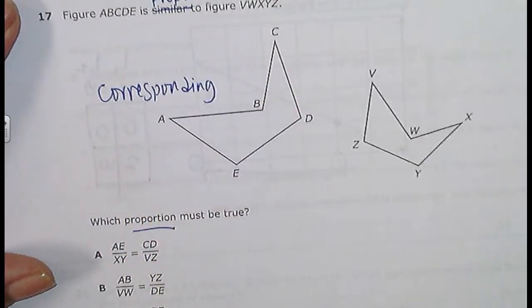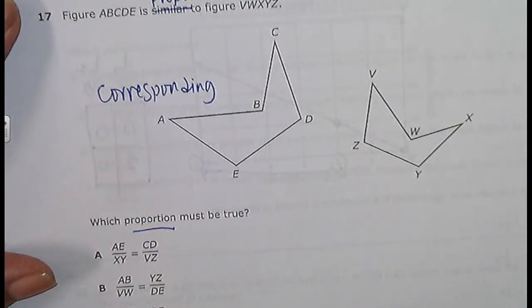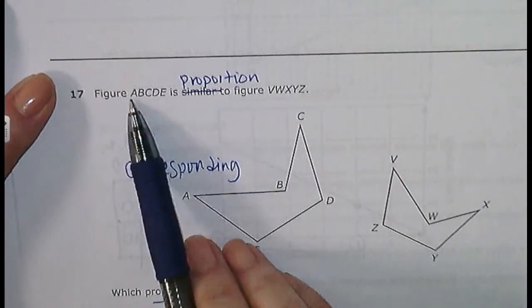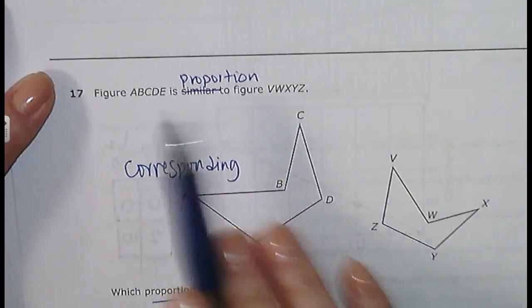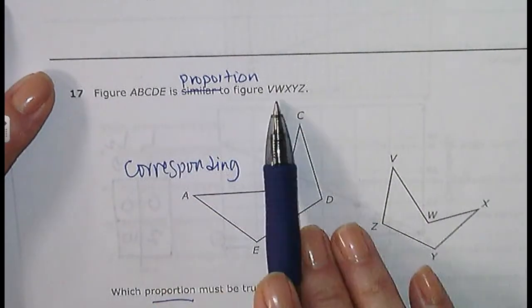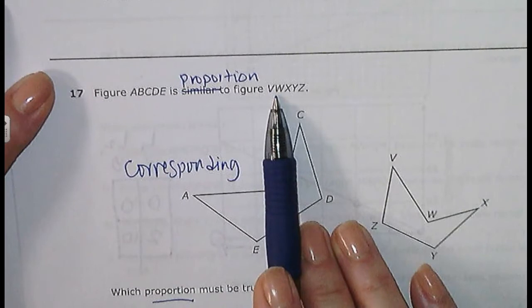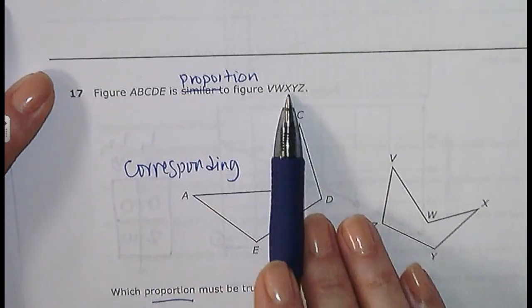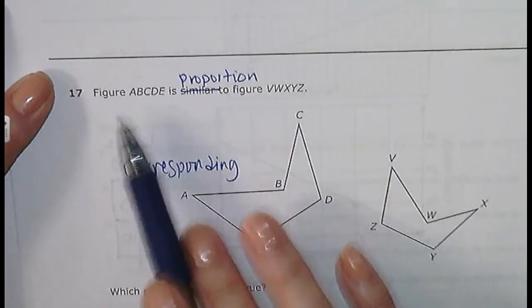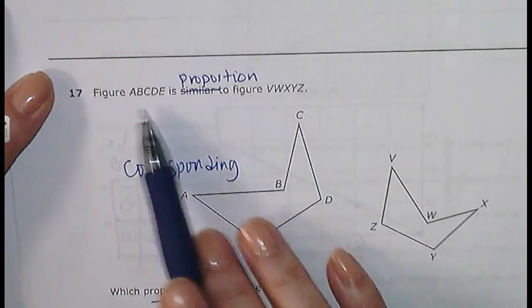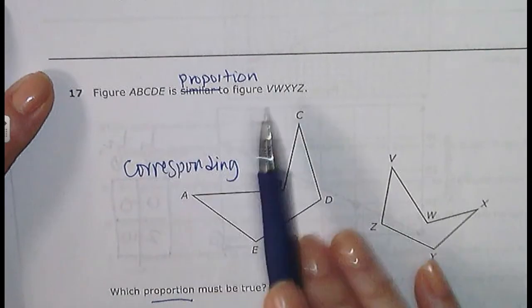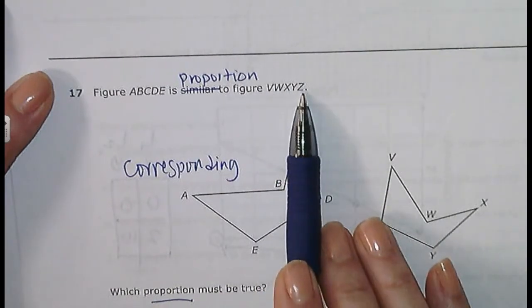What does corresponding mean? That means, if you look up here, A, the first letter, would match the first letter over here, V. And the second letter, B, matches the second letter over here, W. And so forth. C would match then X. And then I can do the bonus rounds. Line segment AB matches VW. I could even say line segment AE matches VZ.